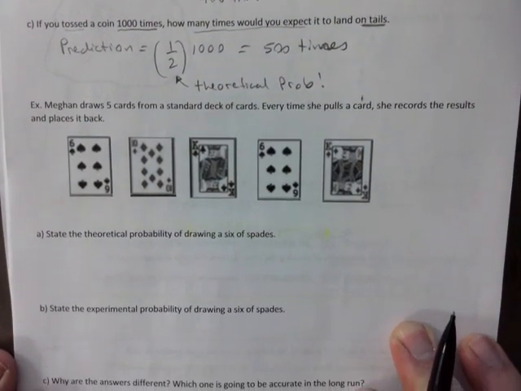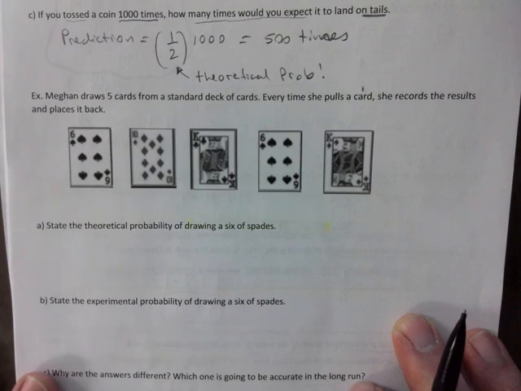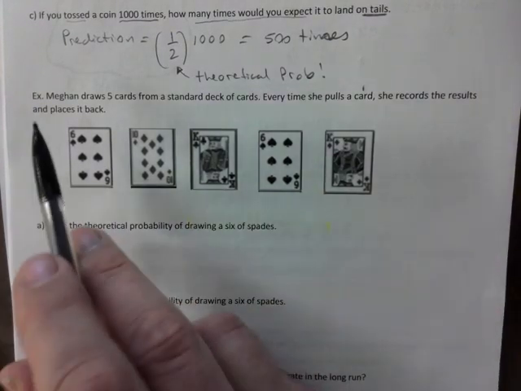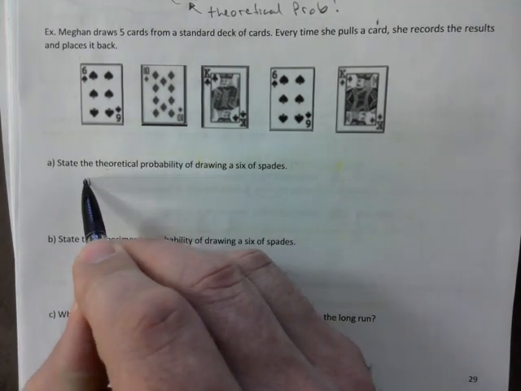Let's do some cards here. Megan draws 5 cards from a standard deck of cards, so we know that's 52 we're talking about. Every time she pulls a card, she records the results and places it back. State the theoretical probability of drawing a 6 of spades.